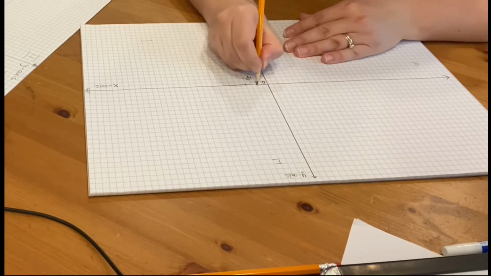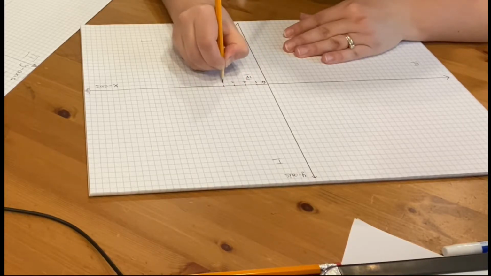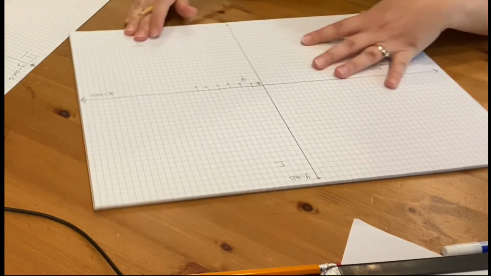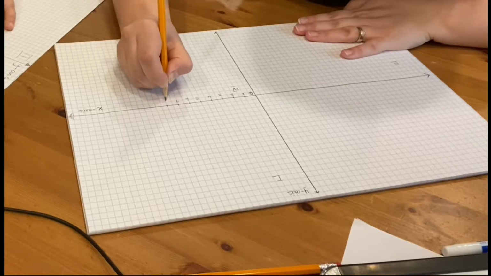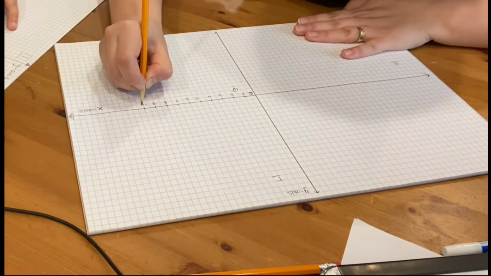Then number 2, 3, 4, 5. I'm just putting the integers on the number line. We already know 0.